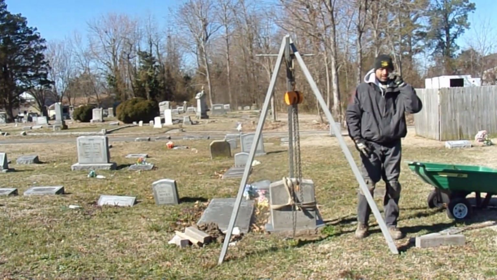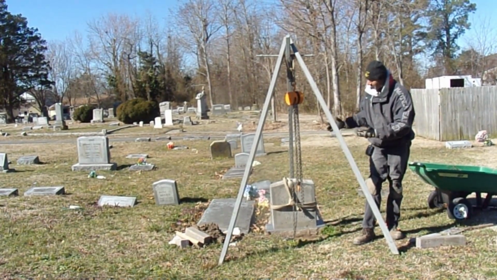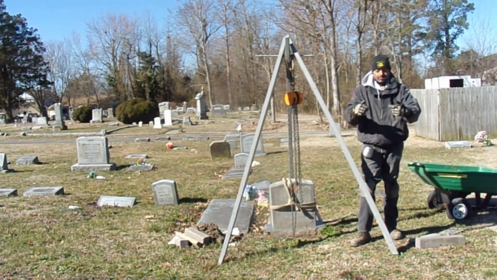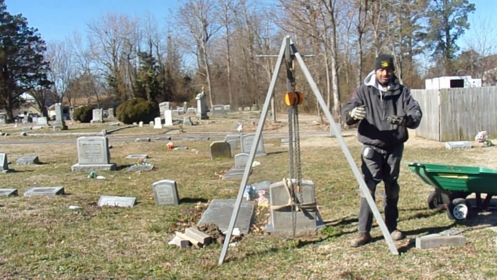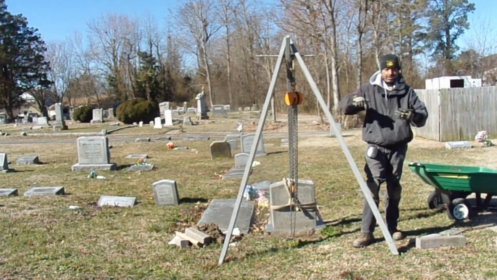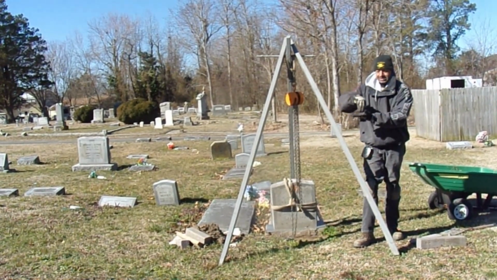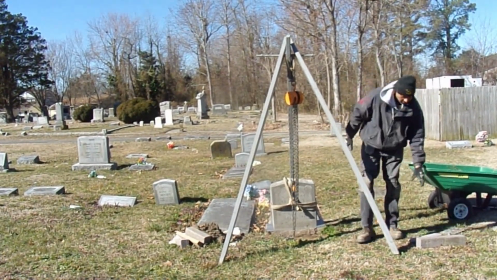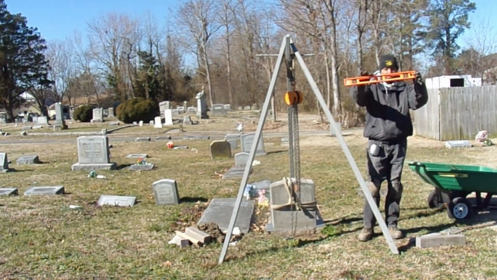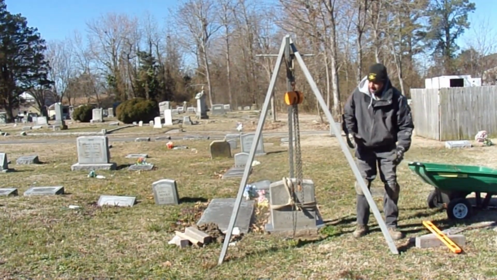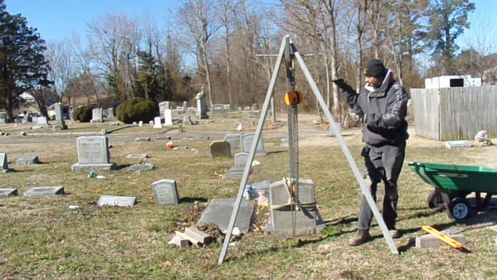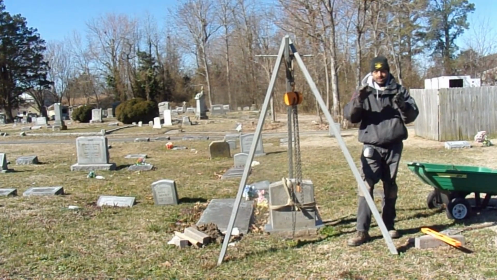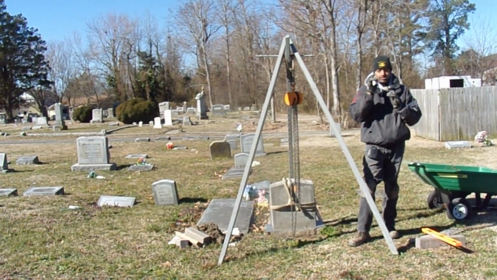Alright folks, we're almost at our final cut. Basically we set the foundation stone down. We measured the way the headstone sits on the foundation. It's about 3 inches all the way around, from the outside to the center. And that's what you just saw me do with our leveling tool. So once the tripod's removed and the chain fall is removed, we'll give you a real quick last cut, and we'll see you in the next cut.